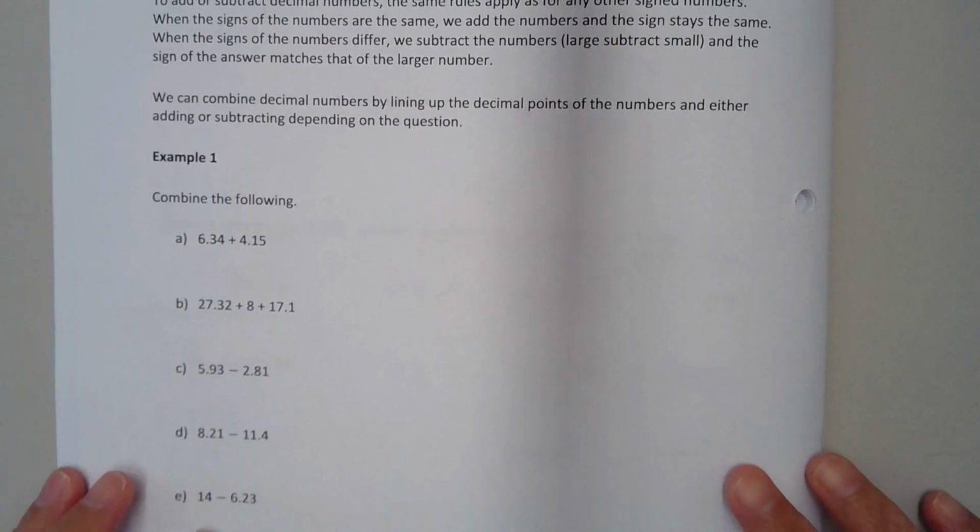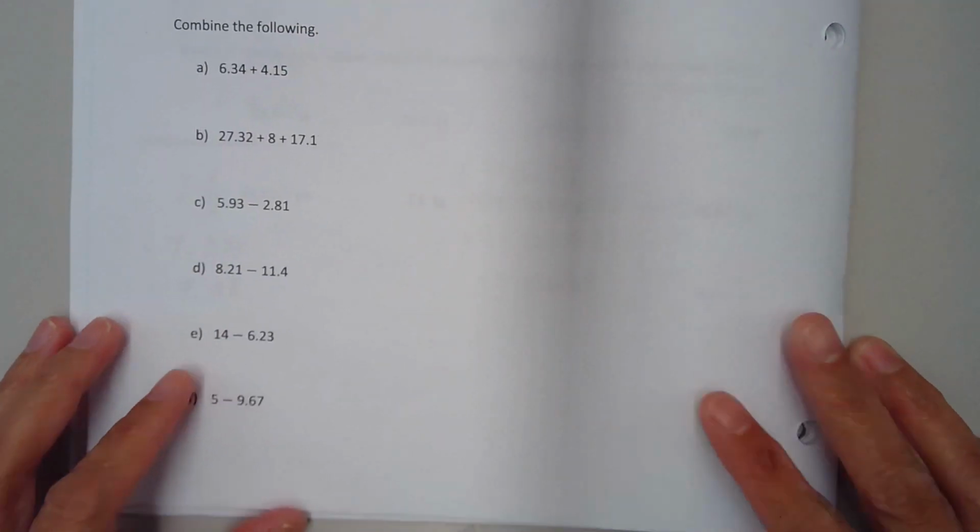It says combining. I'm going to show you how to combine just by hand, with maybe one example, and then the rest we'll do with a calculator. So the first one there is 6.34 plus 4.15. Think of it as money.